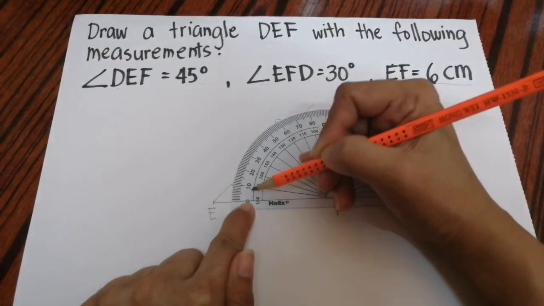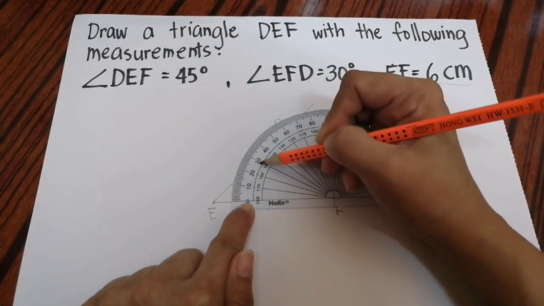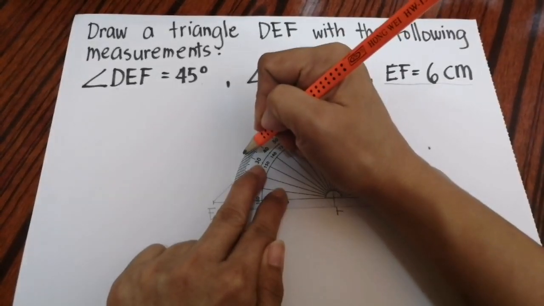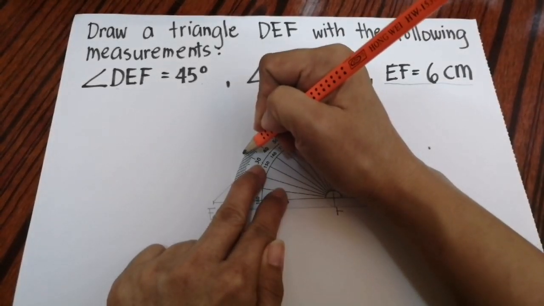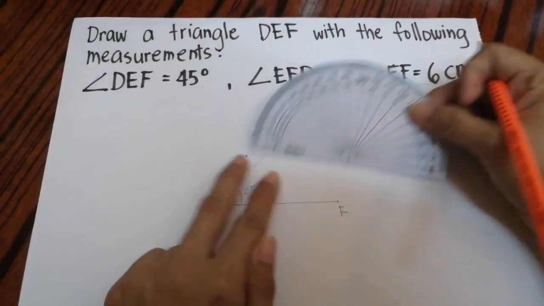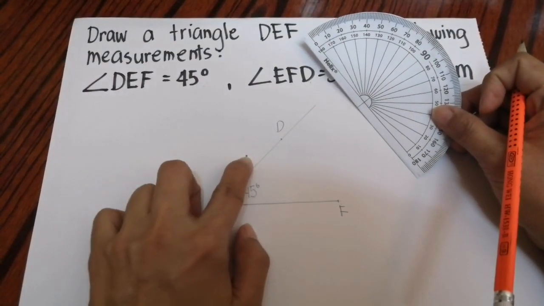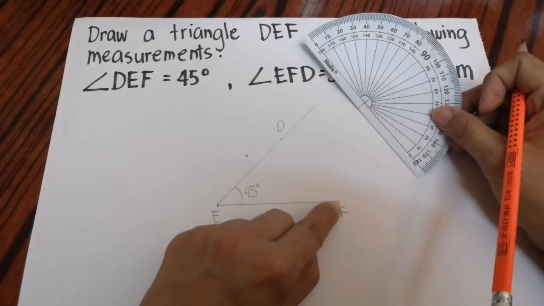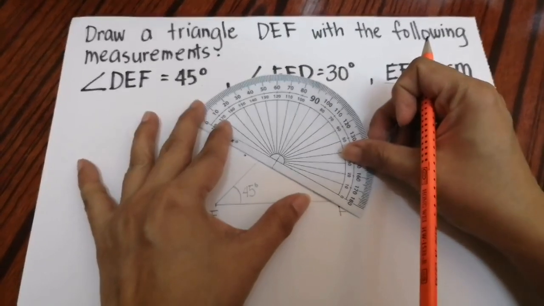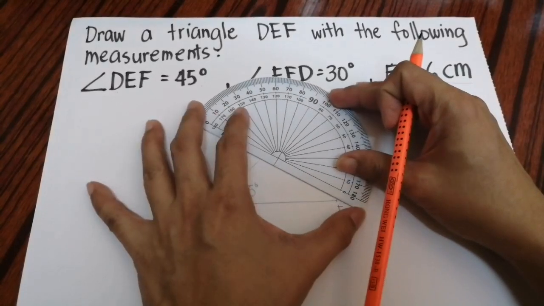So it's 0, 10, 20, 30. I'll put my mark here at 30 degrees. Now from this point, we are going to connect it to the point F. So let us connect it.